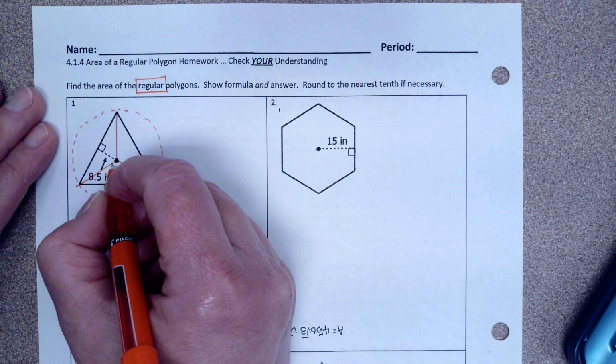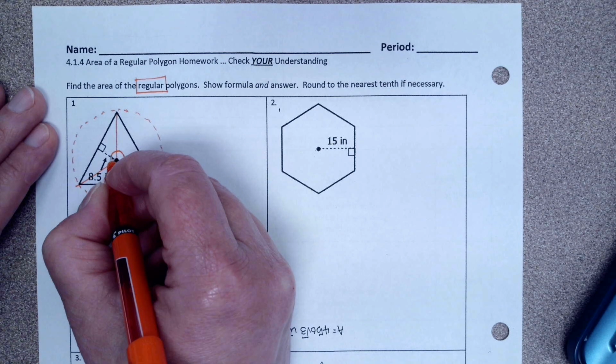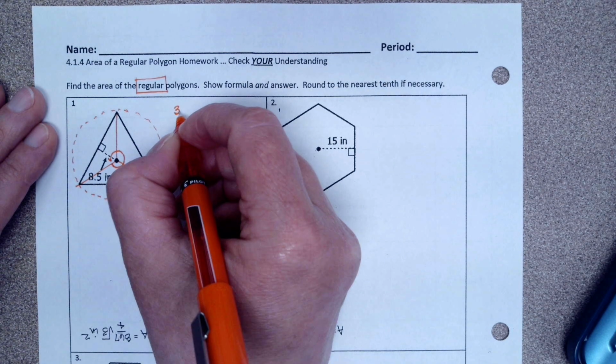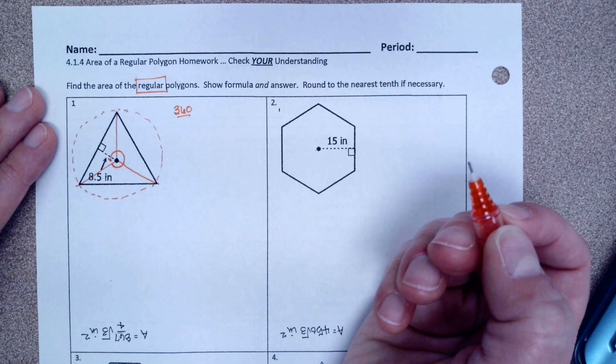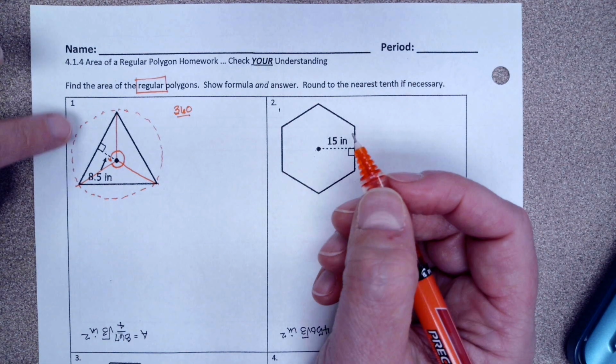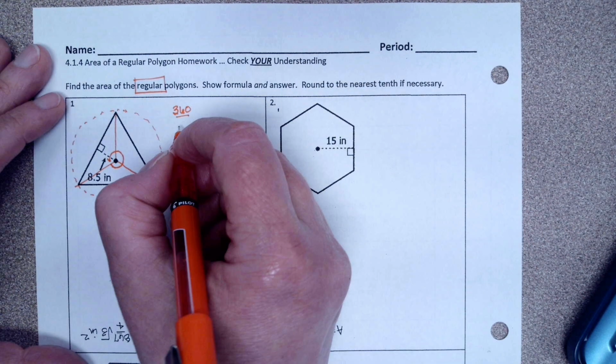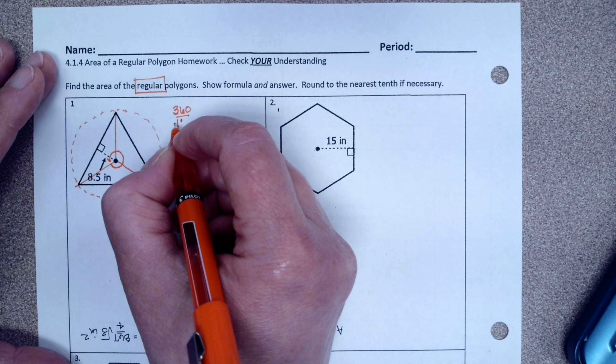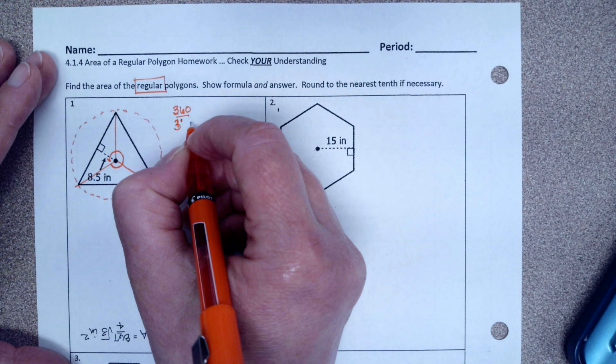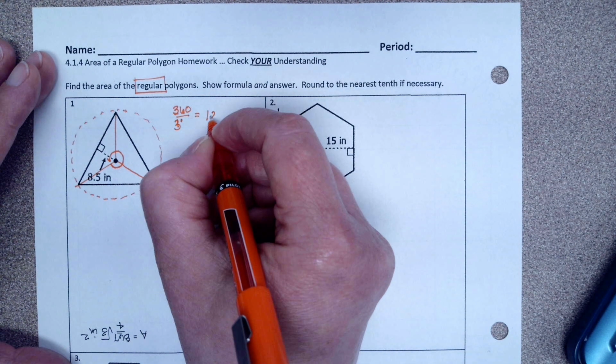Okay, so to figure out these great big angles around here, I take 360 because that's how many degrees are in a circle, and I divide by how many triangles I created, which in this case was 1, 2, 3. So it's very similar to the last one on our notes. Oh, sorry, so I'm going to divide by 3. I just got ahead of myself, and I'm going to get 120 degrees.